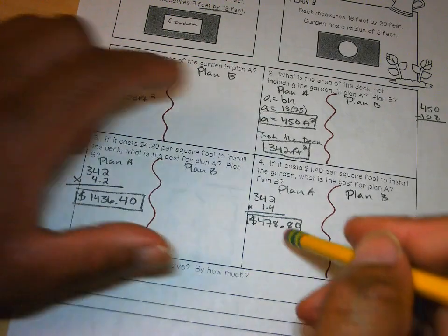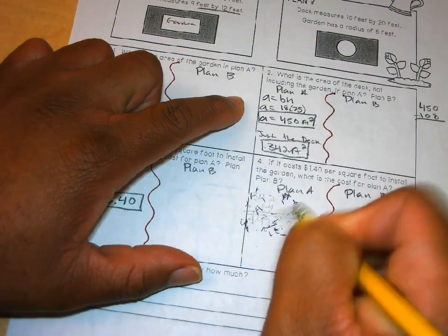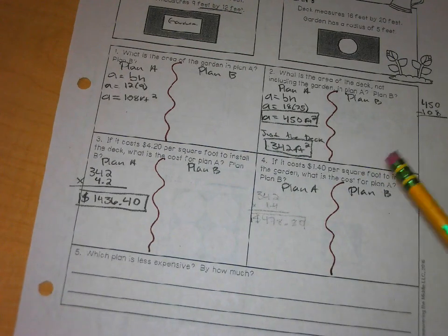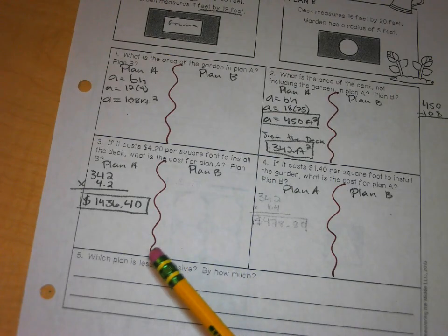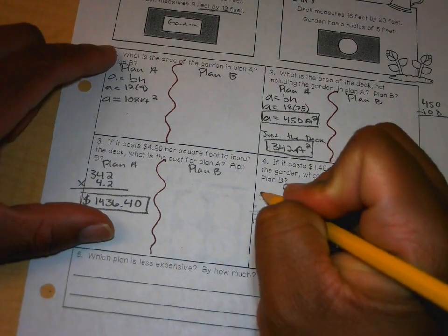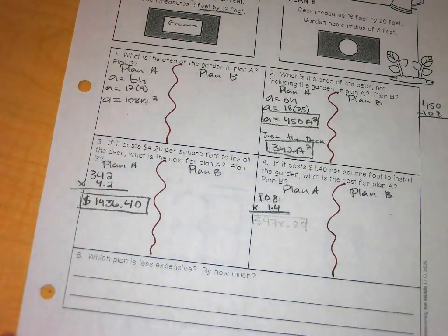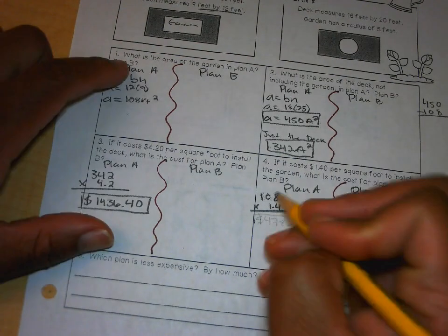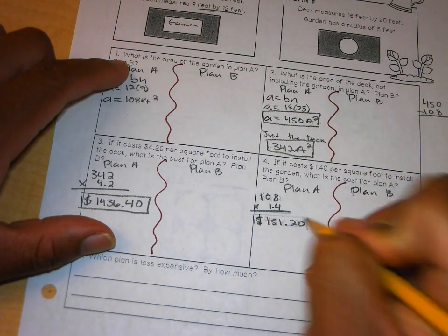Oh, I'm sorry. That's a good point. Thank you, Tate. So I messed up, even though it's on video. I'm going to leave it there. I made a mistake. I didn't quite read the question. It says $1.40 per square foot to install the garden. So how big is the garden? 108 square feet. So it's 108 times 1.4. This is why you work in pencil. It's $151.20.